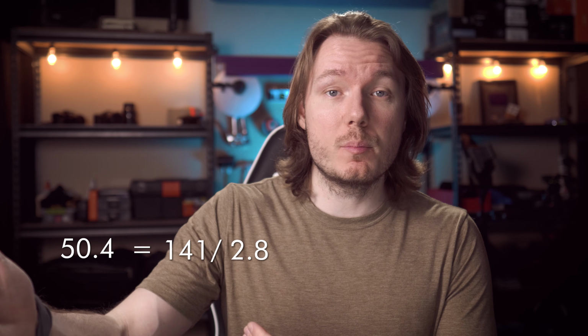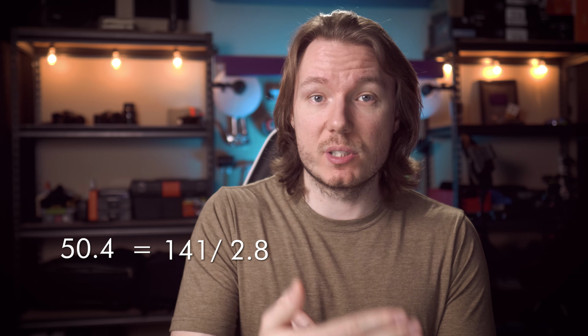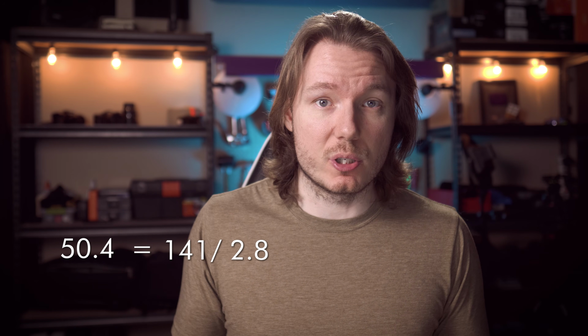So if your subject was 50.4 feet away and you were at f2.8 and your 43 guide number flash was at full power, you should get a decent exposure. Easy enough, right? But what if you wanted to move the subject closer? Well, you'd have to lower the power of your flash, but the relationship here isn't as easy as it might seem, and that's when we get into our second misconception.